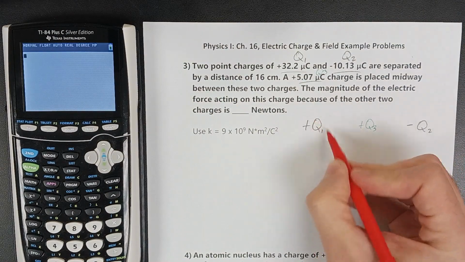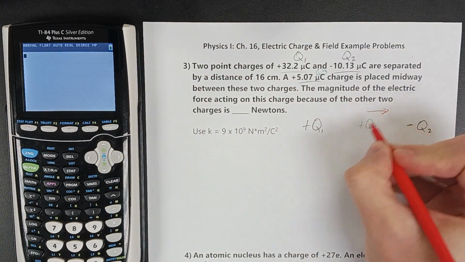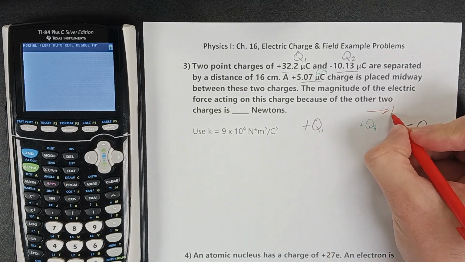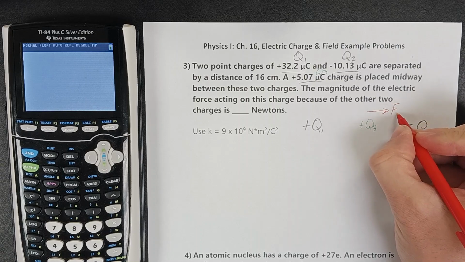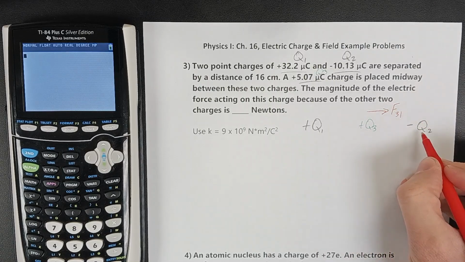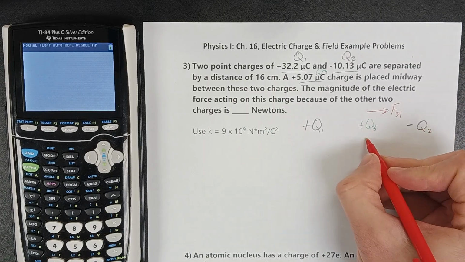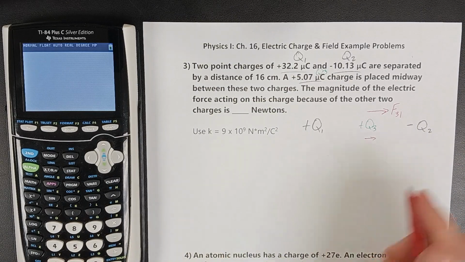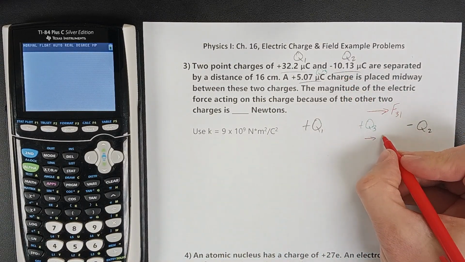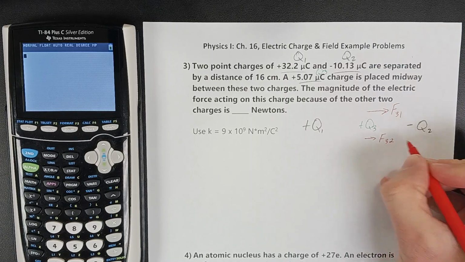Well, charge 1 is going to repel charge 3 because like charges repel one another. So this is the force on number 3 because of number 1. And then charge number 2 is going to attract number 3. It's going to be a smaller force because charge 2 has a smaller charge, but this will be the force on number 3 by number 2.